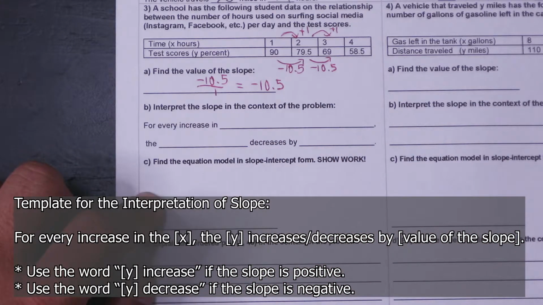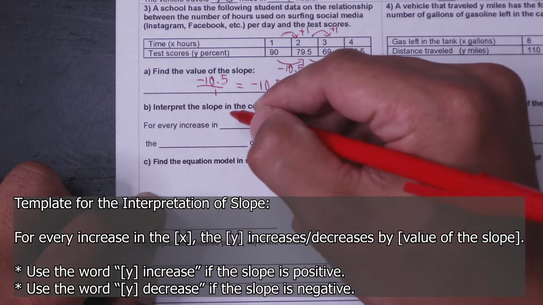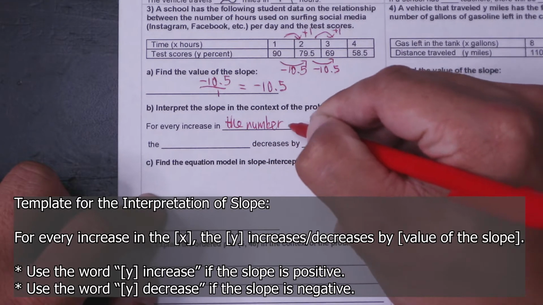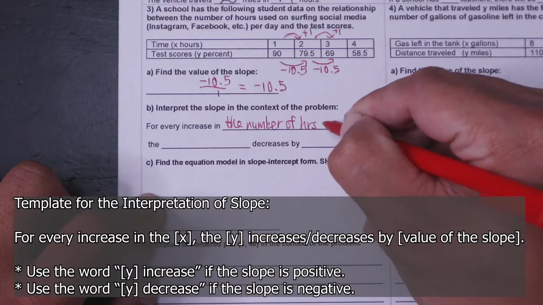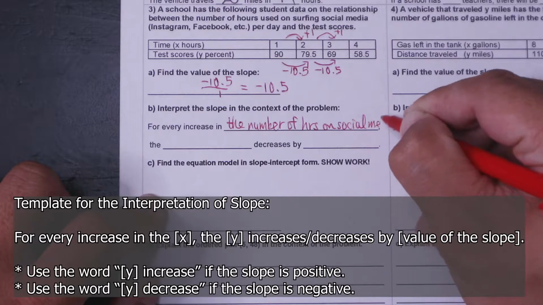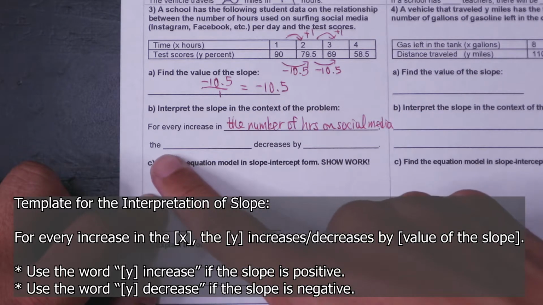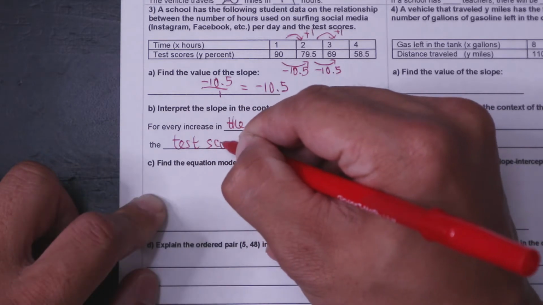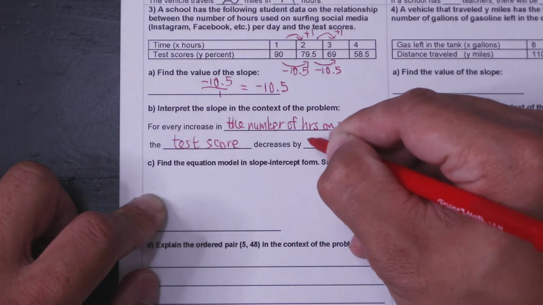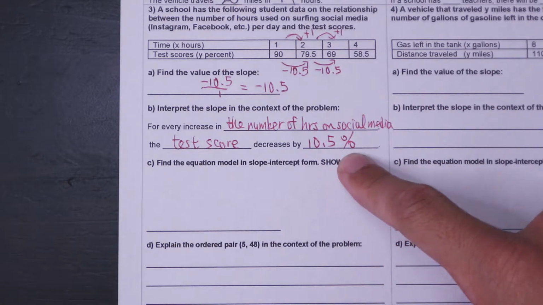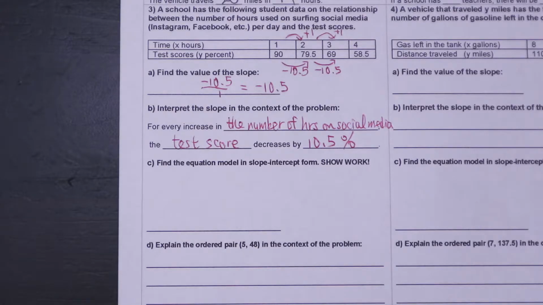Well, I think I just said it earlier. For every increase in the number of hours on social media, the test score, the y-values, decreases by 10.5%. Okay, so you have to write me the units. 10.5 what? 10.5 people, 10.5 hours? What is it? In this case, it's 10.5%.